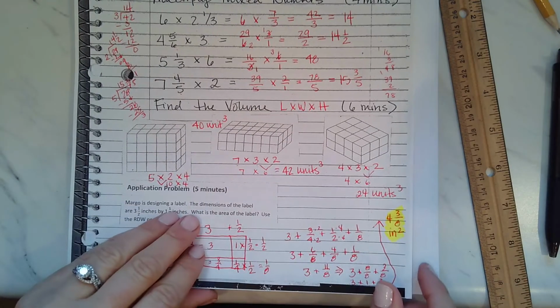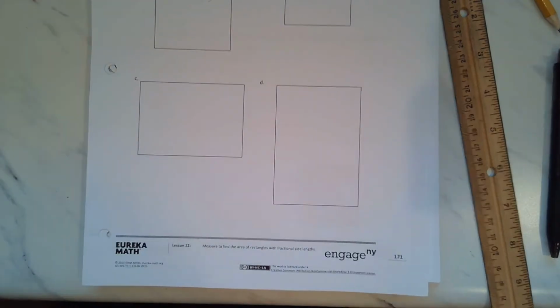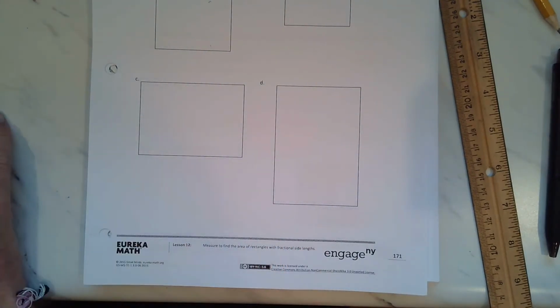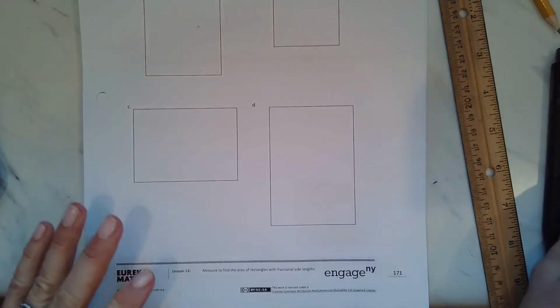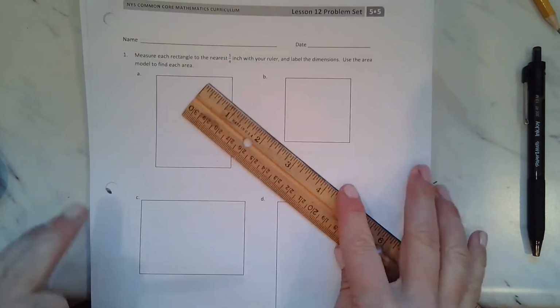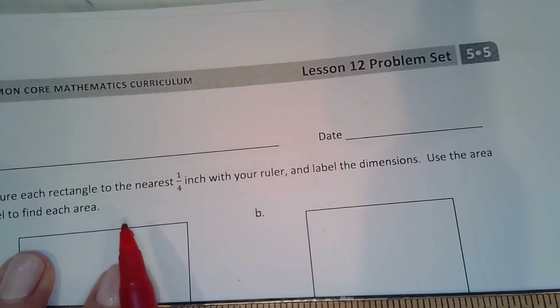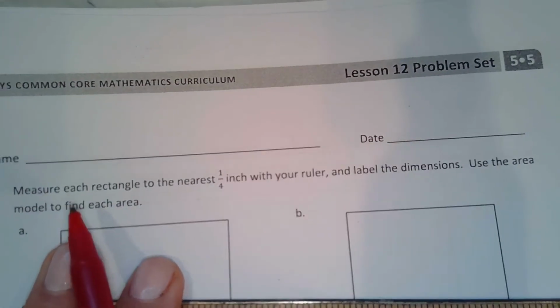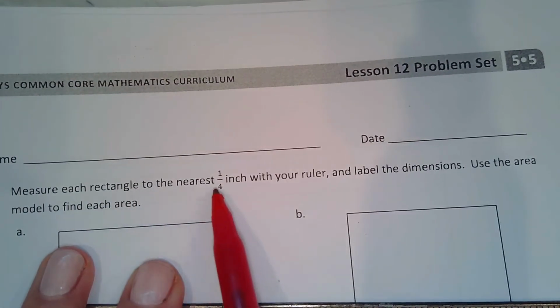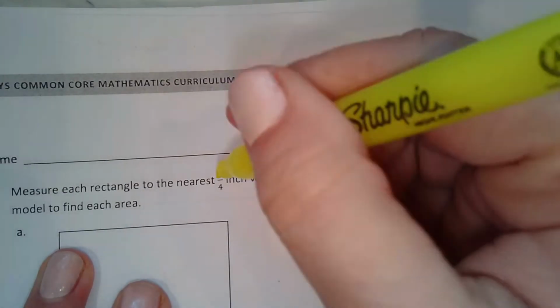So now we're going to move on to the problem set. So go ahead, put this off to the side. Make sure you're keeping everything in your binder the way you're supposed to. All right, so let's go ahead and read the directions. Number 1, the directions say, read each rectangle. Measure each rectangle to the nearest 1/4 inch with your ruler.